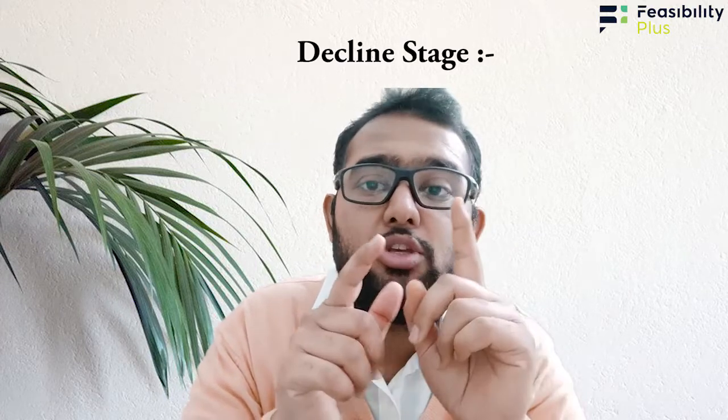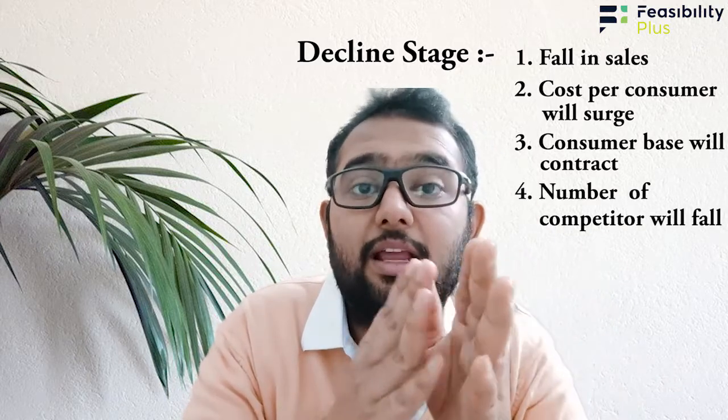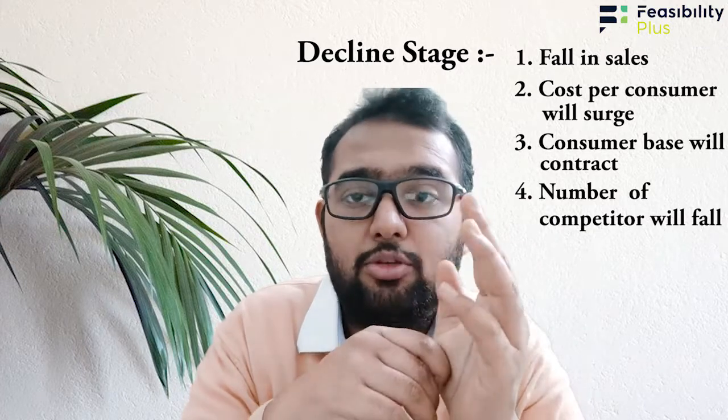This is perhaps one of the biggest flags that you have sustained, and you have a good amount of competitors in the market. The next thing you will see is that because of the competitors, you will have falling sales. The cost for acquiring and retaining the consumer will surge. The consumer base will contract, and the number of competitors will fall as well. This is the decline stage. You're not the only one who declines. There are other competitors facing competition as well. You are a competitor to your competitor.